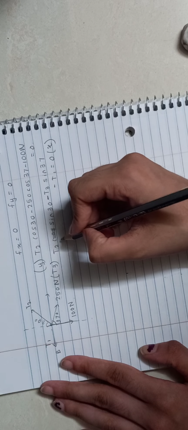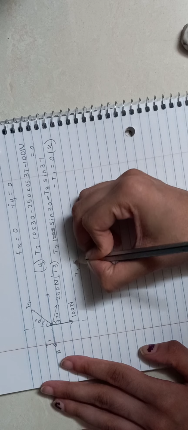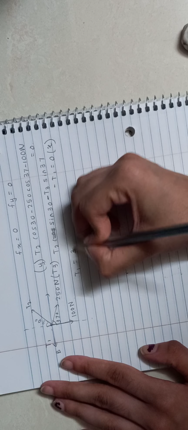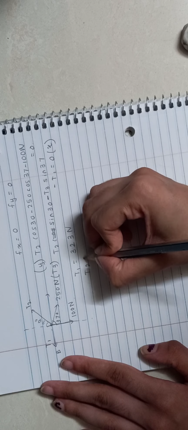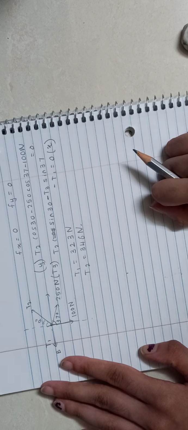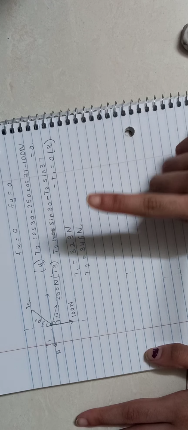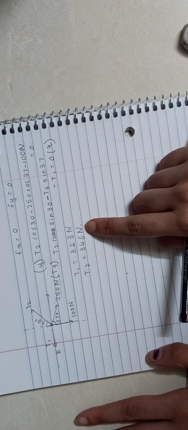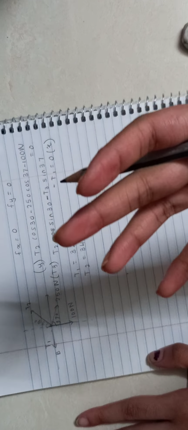So after solving these two simultaneous equations, I will get the values of T1 equal to 323 Newton and T2 equal to 346 Newton. I hope you understand this sum. This is the basic sum for understanding vectors in equilibrium state.